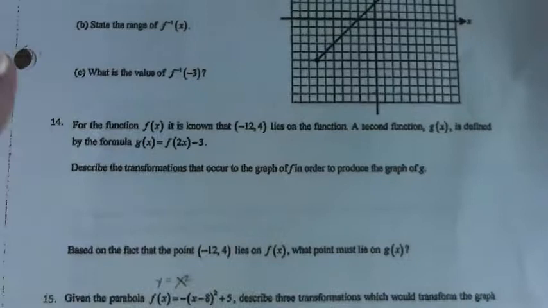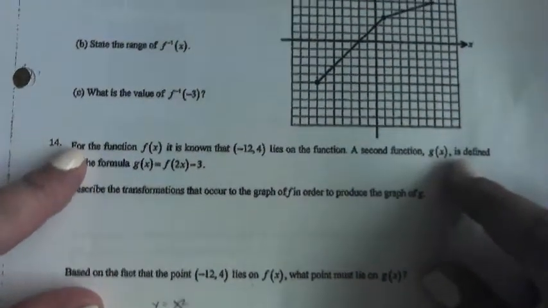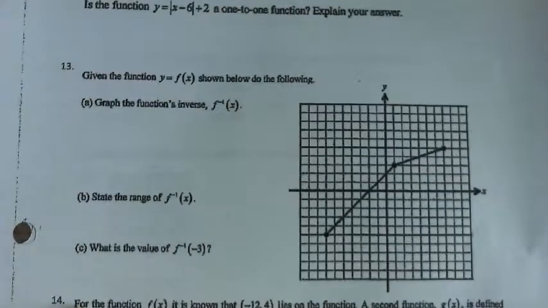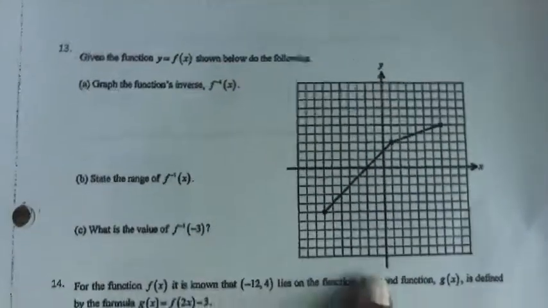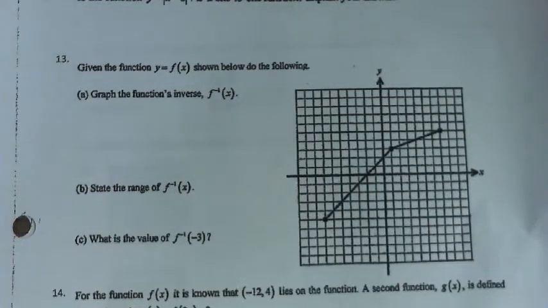Okay, we're going to skip 14 for now just because I want to get to some other topics. We've been doing transformations for a couple days more recently. 13 changes our focus to inverses. What's the key concept with inverses? Not opposite. I want to stay away from that because opposite really truly means to negate it. And I don't want people to do that.